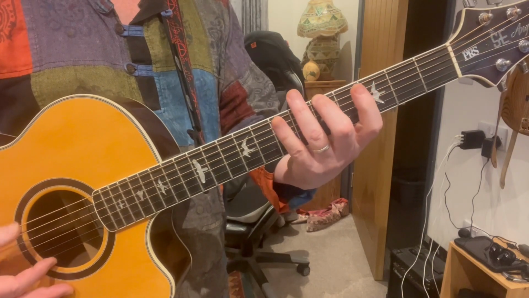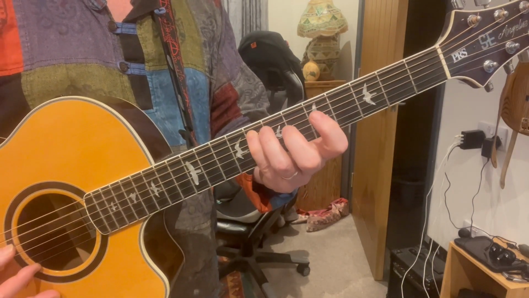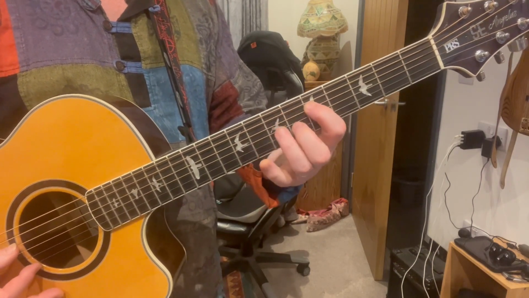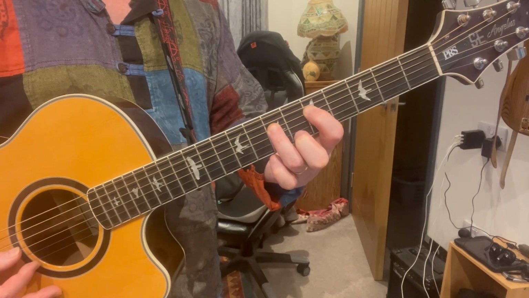So, Mixolydian mode, with a flat 6. 1, 2, 3, 4, 5, flat 6, flat 7, 8.